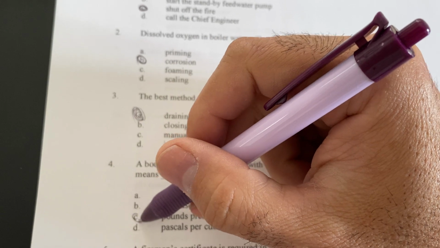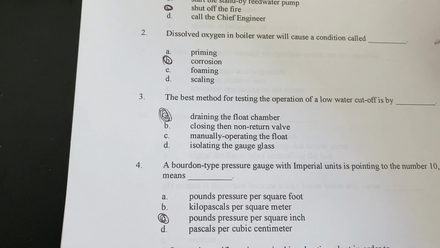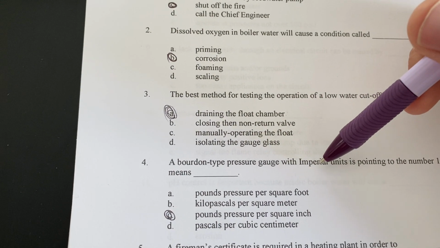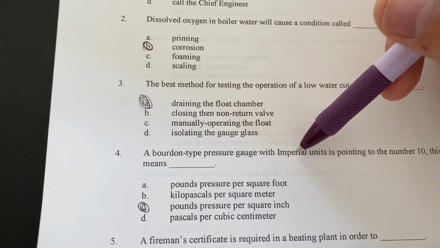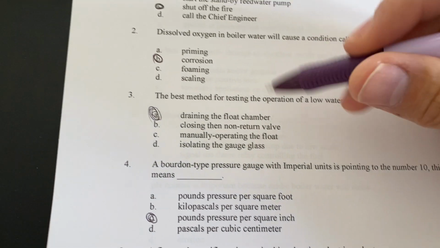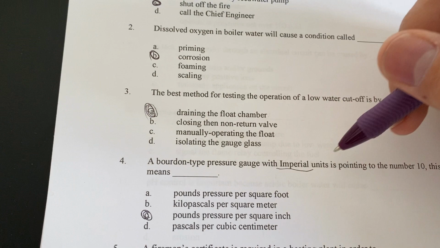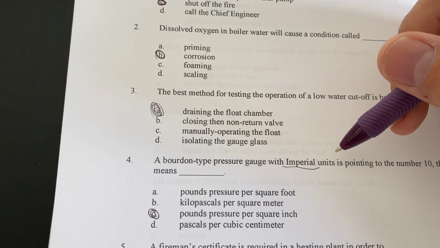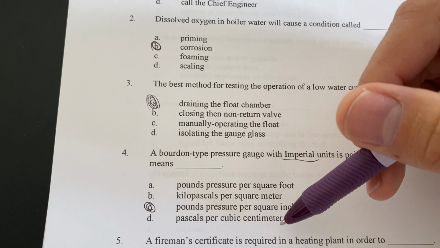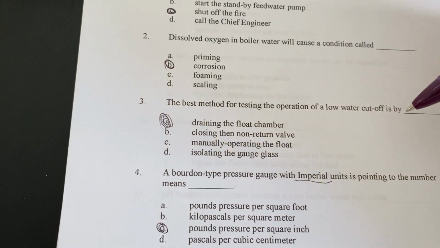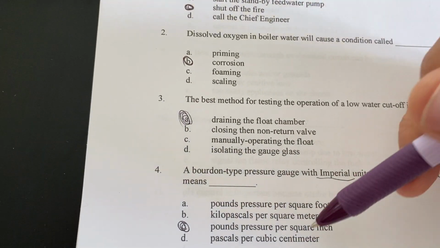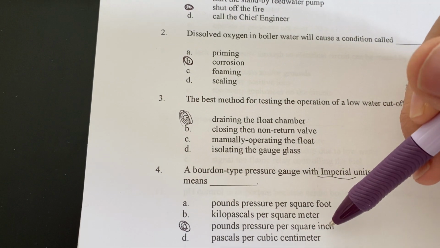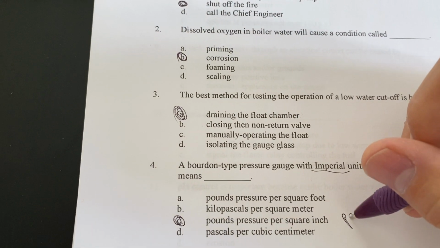This is what I'm following, imperial units. If it was metric, then it would be centimeters, but imperial is pounds per square inch, or PSI.